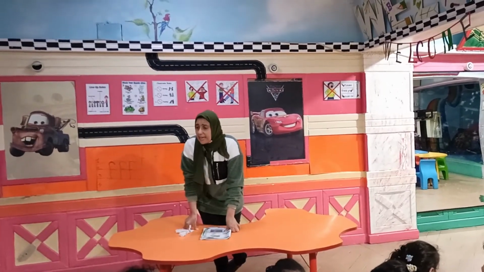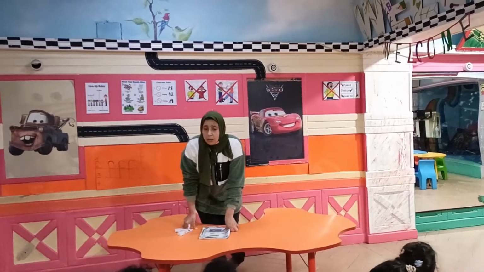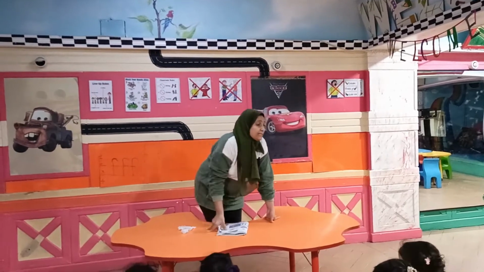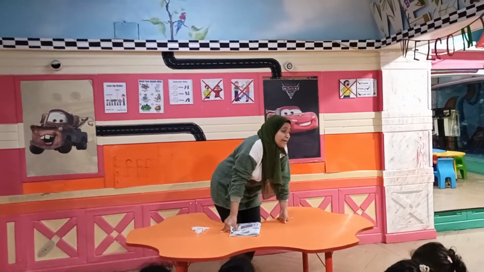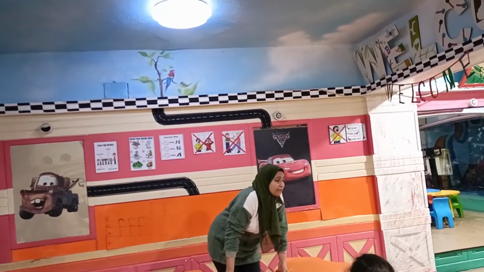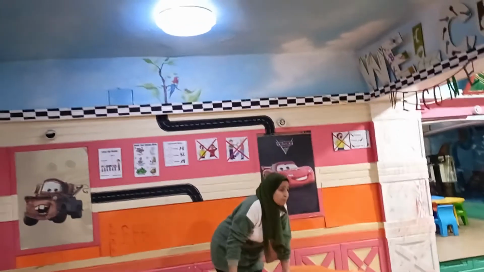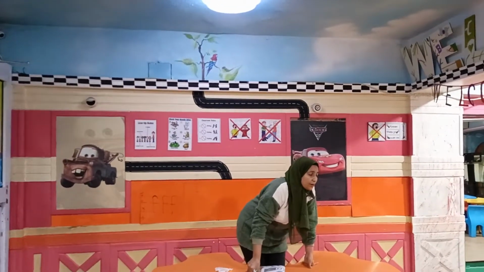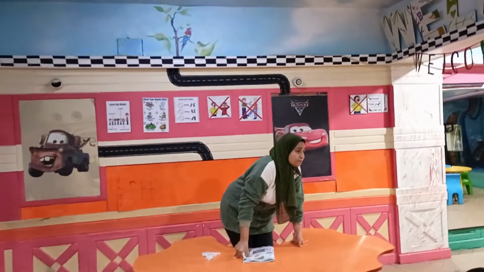What's the beginning sound in fork? That means the first letter in fork. Which letter makes the sound F?